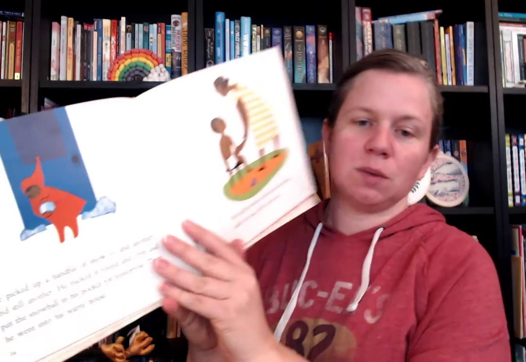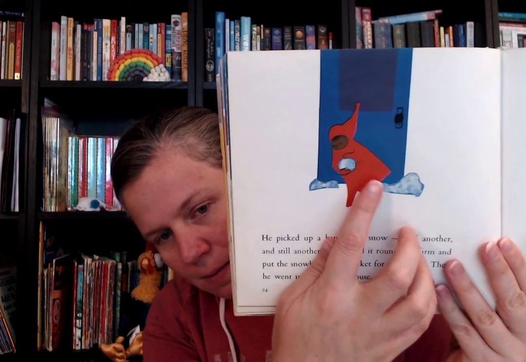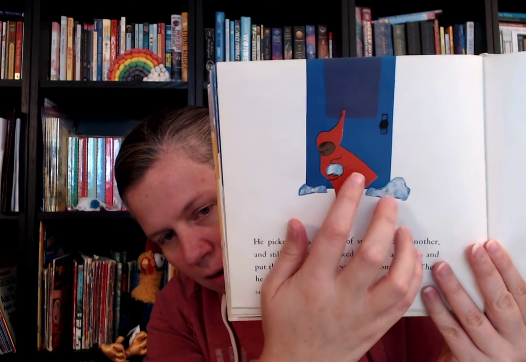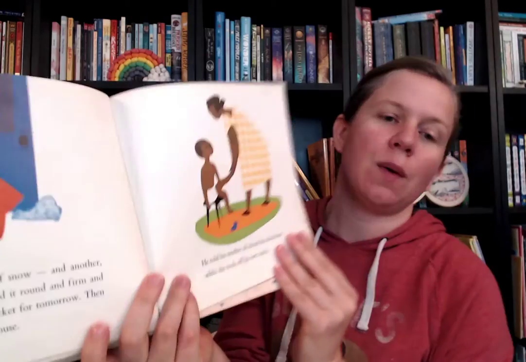He picked up a handful of snow and another and still another. He packed it round and firm and put the snowball in his pocket for tomorrow. Then he went into his warm house. Okay, so there's Peter rolling up a snowball. He's going to put it in his pocket and go inside.